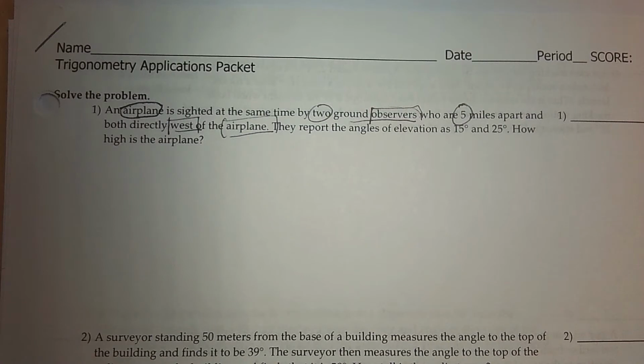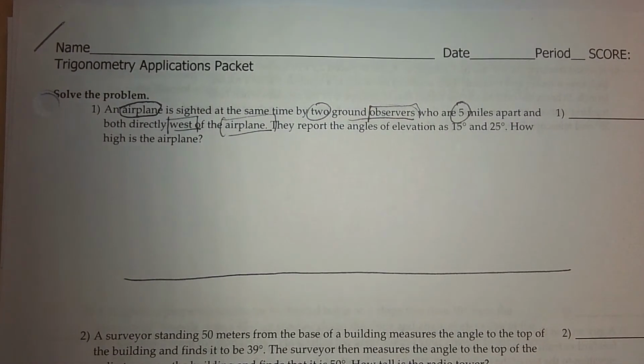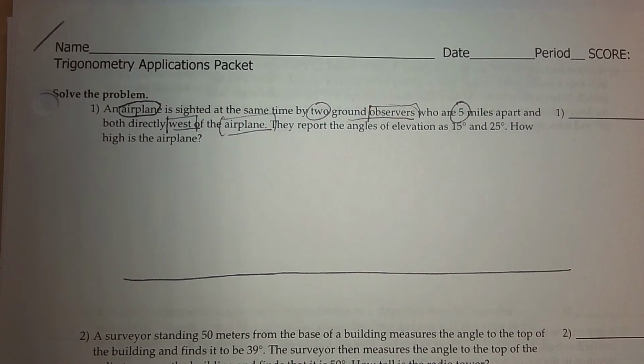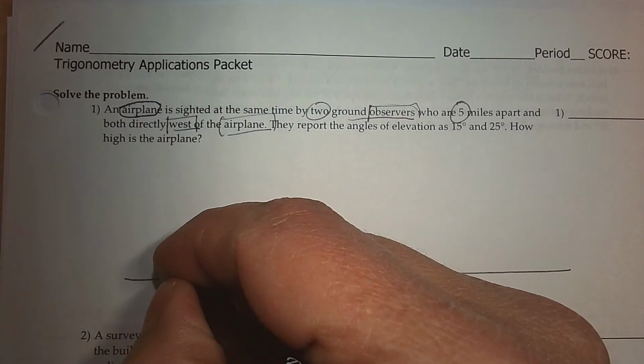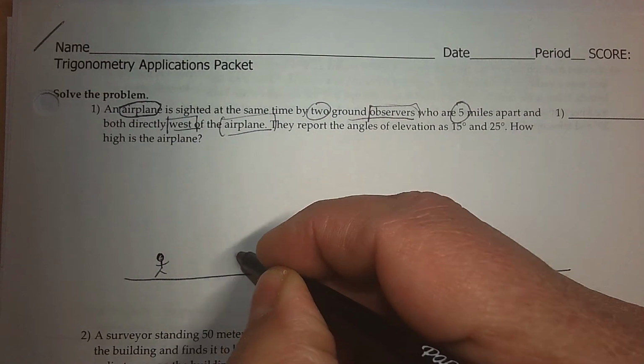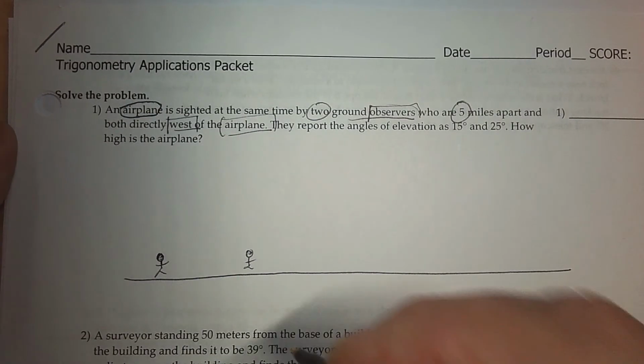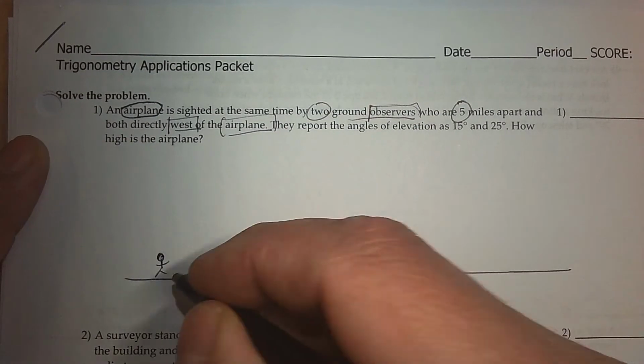There are two ground observers, two people on the ground. So I'll draw the ground here. There's two people on the ground. Now where are they on the ground? They are both directly west. There are my happy ground observers. Look how happy they are. They are how many miles apart?